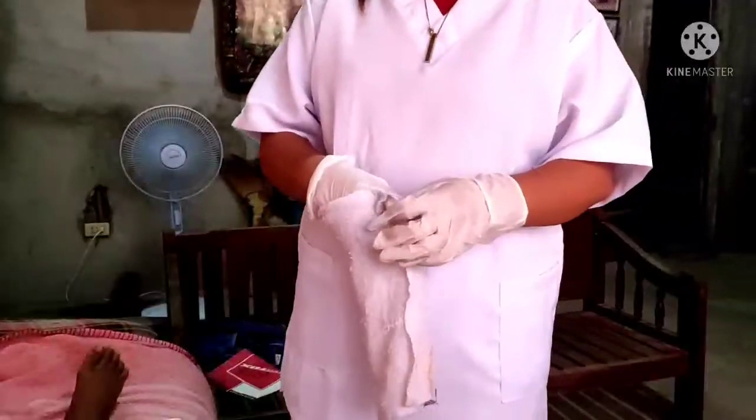So we are going to wash the lower extremities of our client again from distal to proximal.